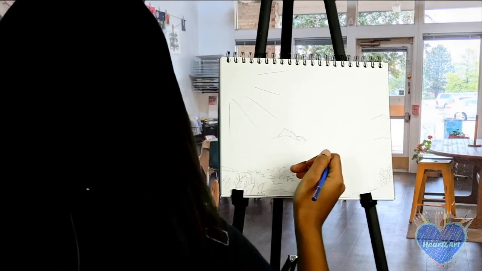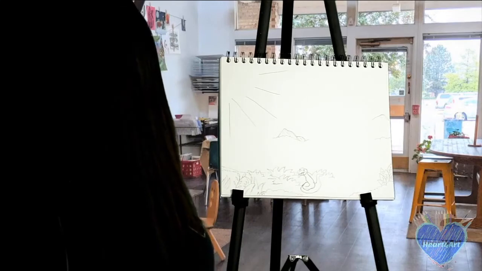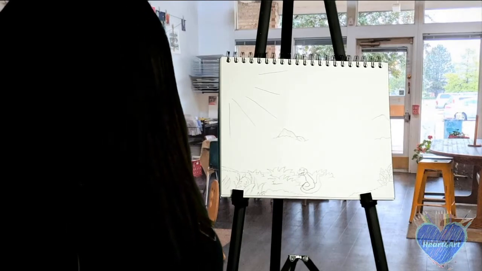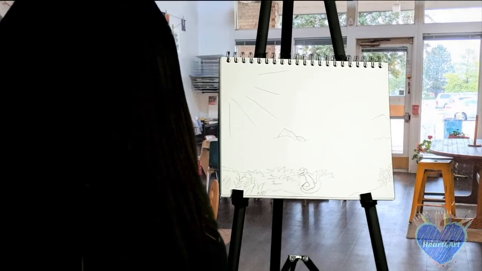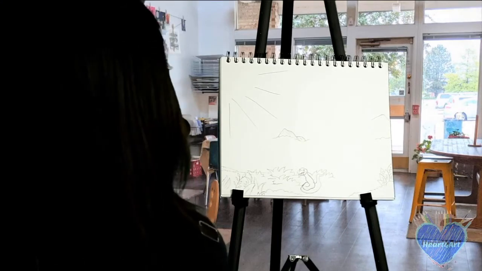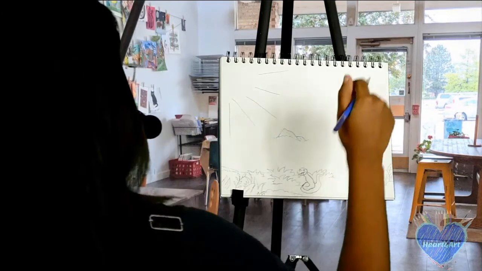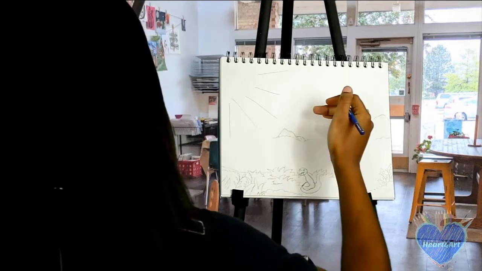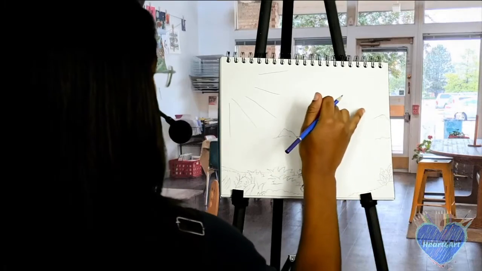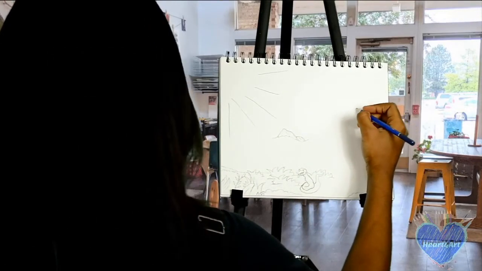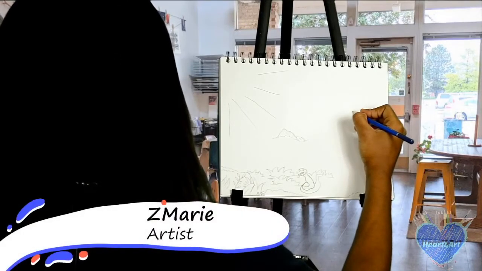So we're going to come up here. I'm going to start from my right to my left, and I'm going to go ahead and draw Adam, okay? So let's see where we want to start on Adam. Let's start from the head down, okay? So come about a little bit above our mountain we drew, about right here. And we're going to draw the outline of the hair.